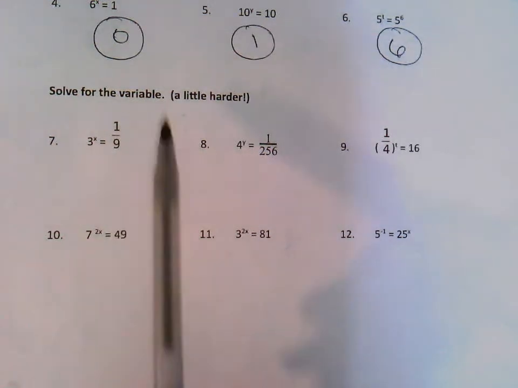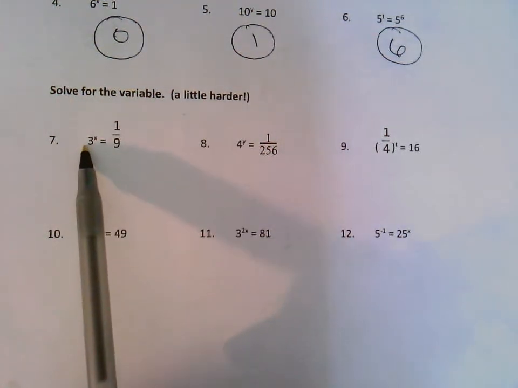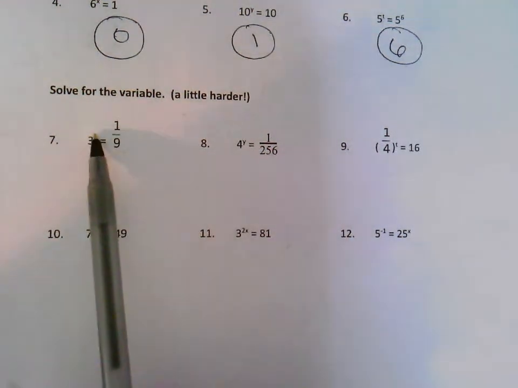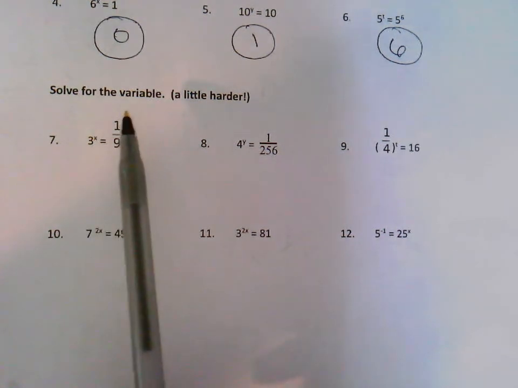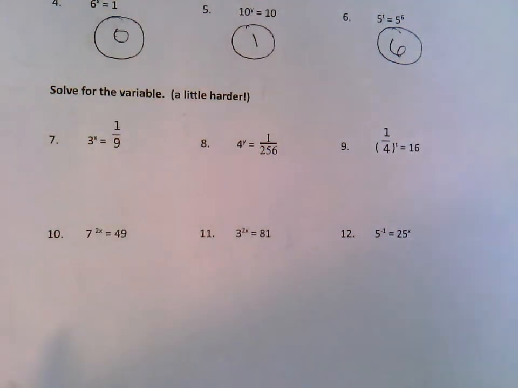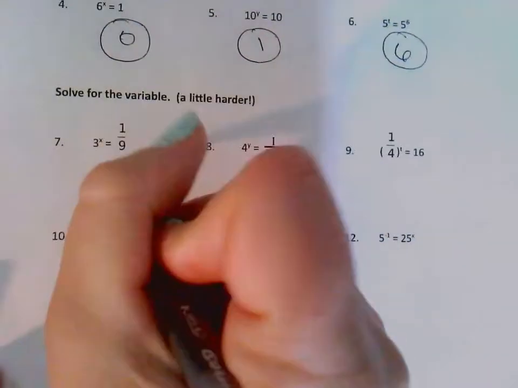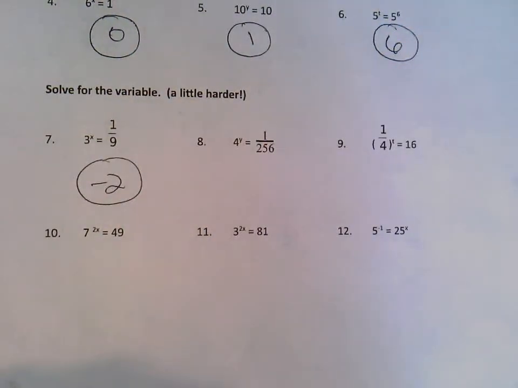I think you could do number 7 in your head. When you think about the table, what power do I use to get to 1 over 9? So I have to flip it over, and I have to get to 9. So what would the power have to be for number 7? -2, right. So the negative is what gets you your reciprocal. So same thing for number 8. You might want to check it on a calculator.